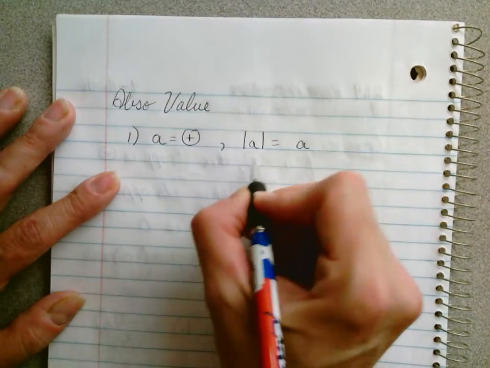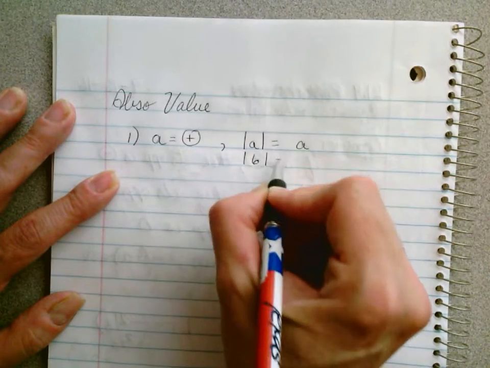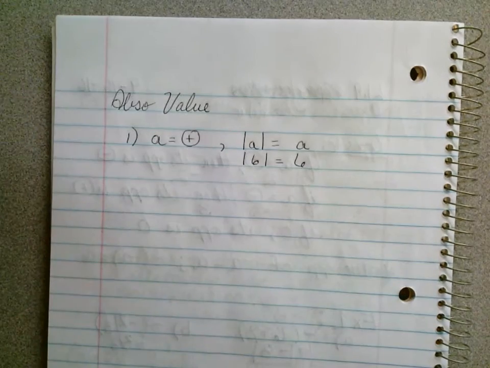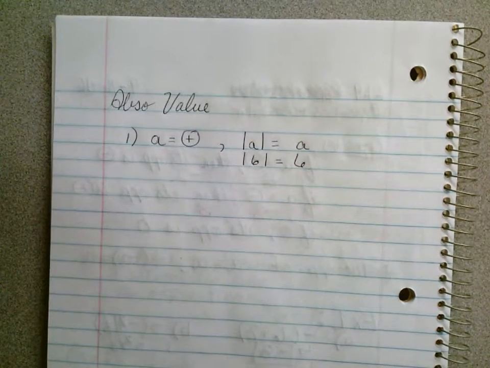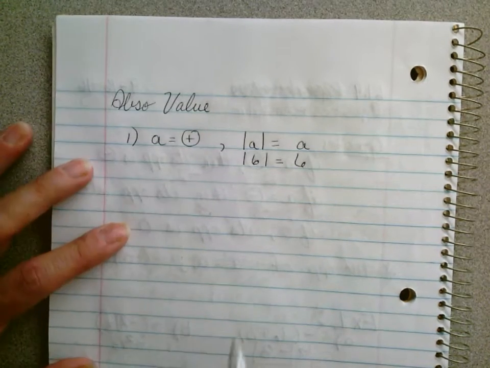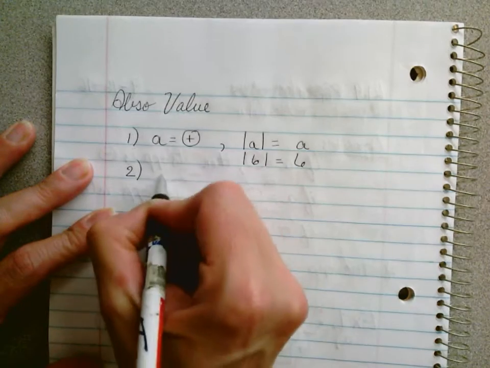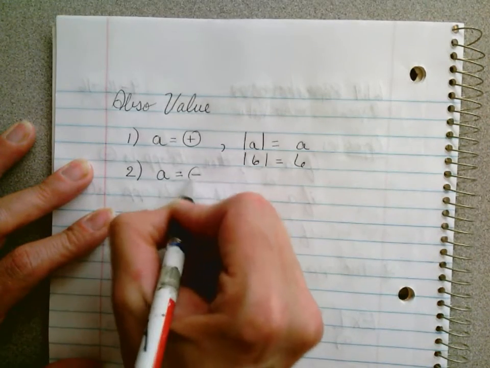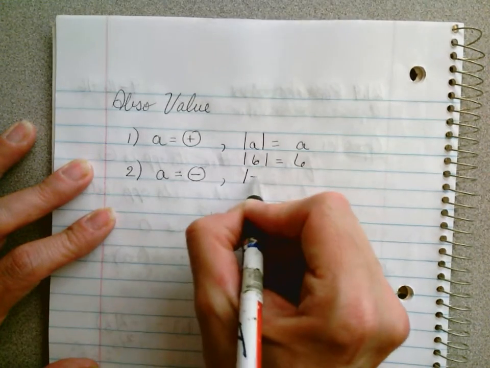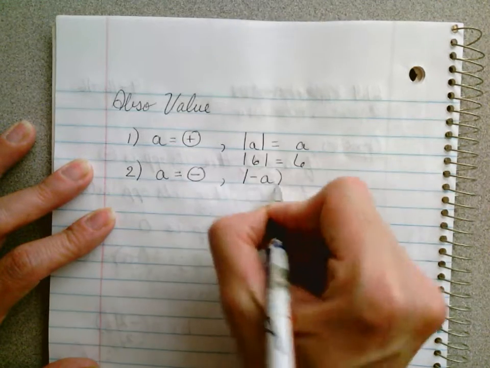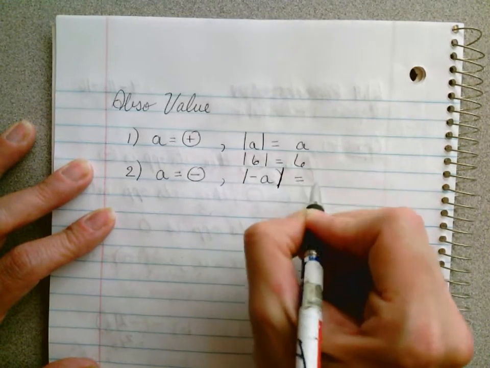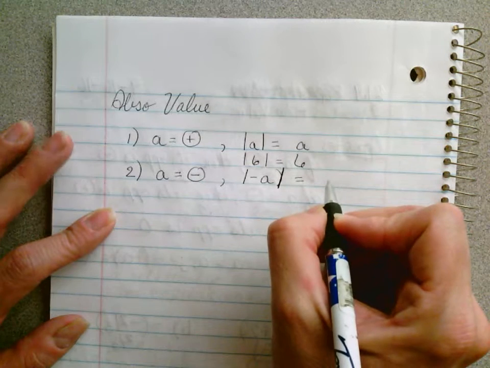In other words, the absolute value of 6 is 6. Okay, that is their first description utilizing fewer words. The second thing, if your number is a negative, as in negative A, then the answer is still a positive.